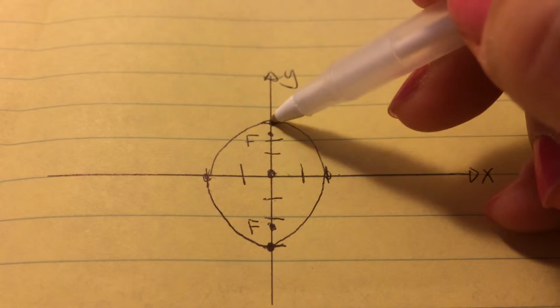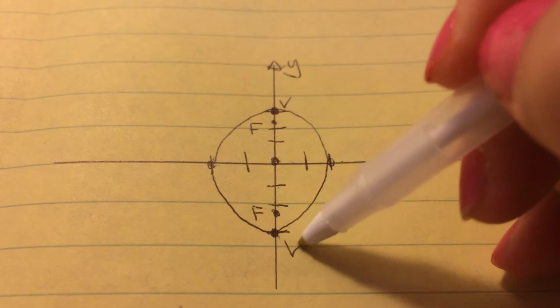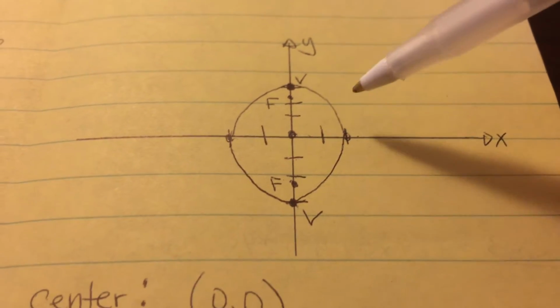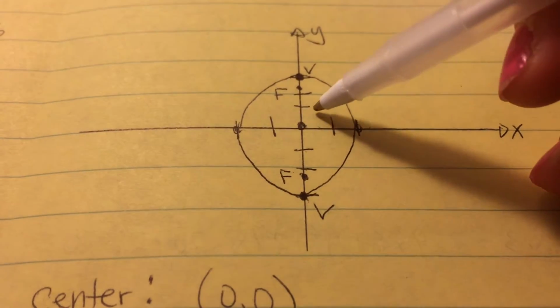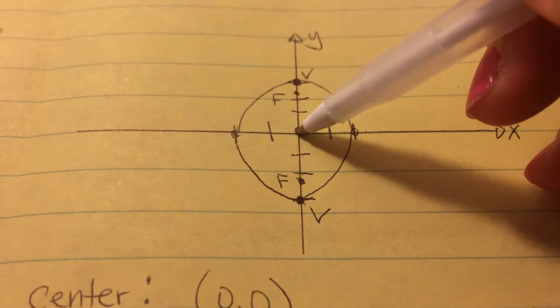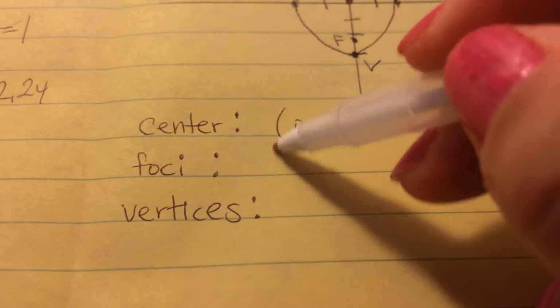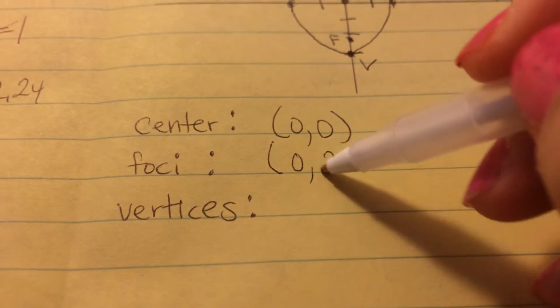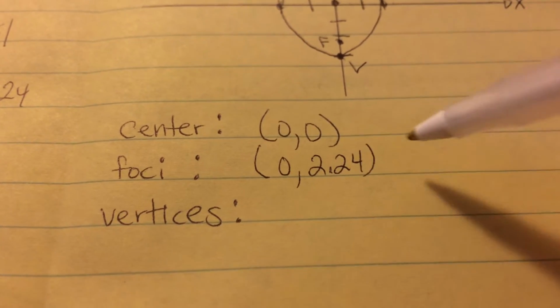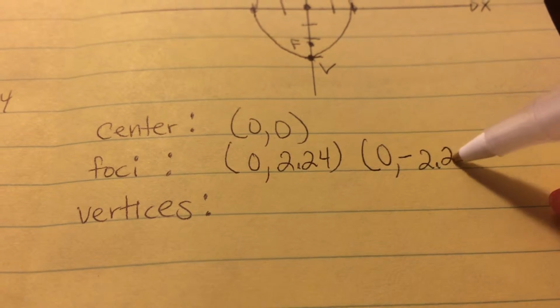And so then obviously the vertices are going to be here, the tip of that, and the tip of this right here is your vertices. Okay? So we're going to go ahead and put the coordinates for that. So the foci is going to be 0 on the x-axis and y of 2.24. So foci should be 0, 2.24, and then the opposite, which is 0 and negative 2.24.